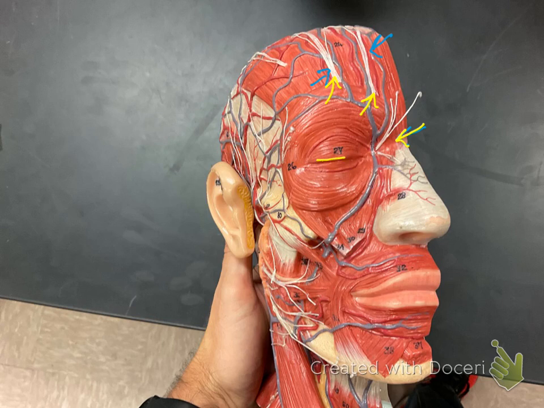Now this portion right through here is the palpebral portion. So just a second ago, we saw that ligament, right? We saw the medial palpebral ligament and the lateral palpebral ligament. Just something to keep in mind. It's just kind of underneath those structures right through there.